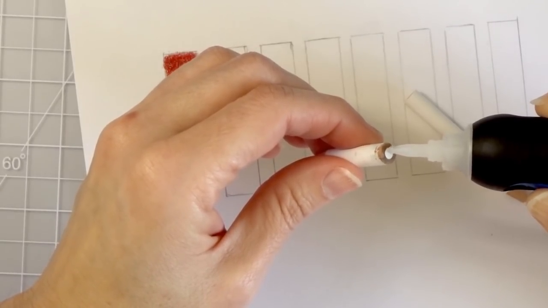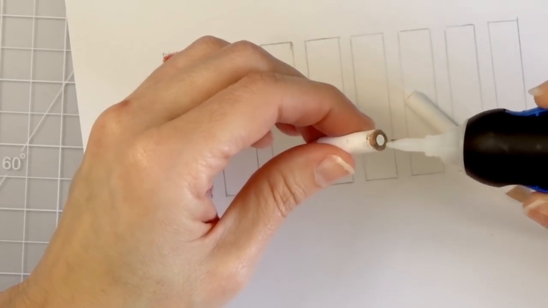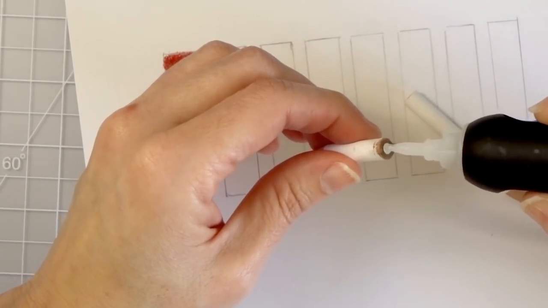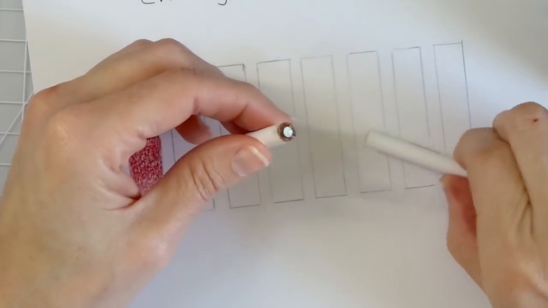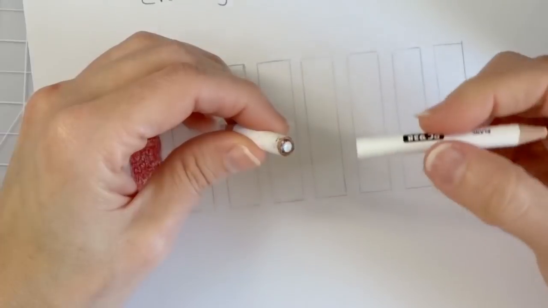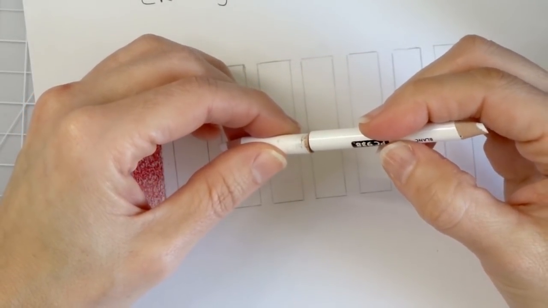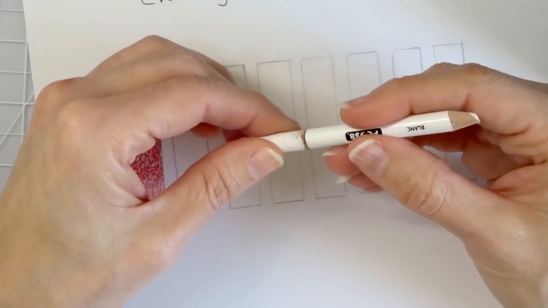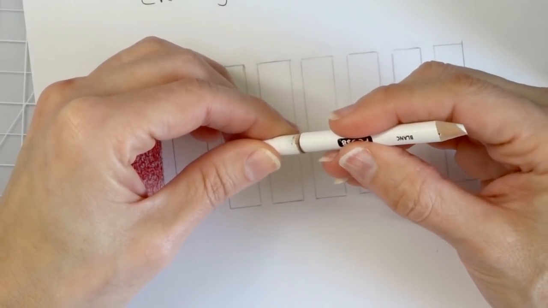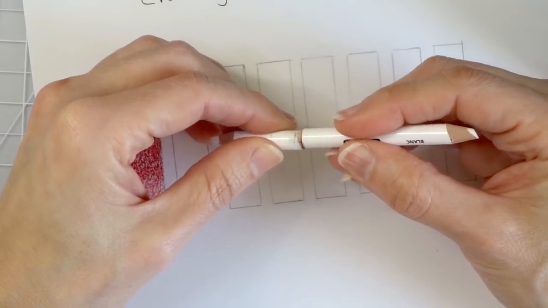There must not be much left in here because not much is coming out. I have a good amount of super glue on there, and so I am going to come over here with the other one, and I am just going to stick it on top.